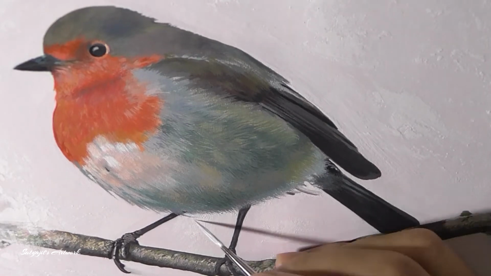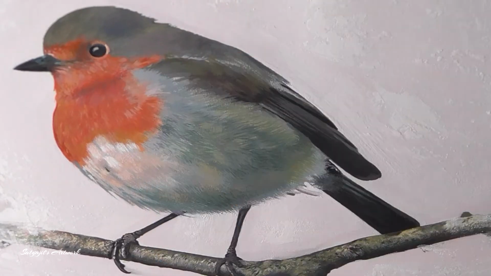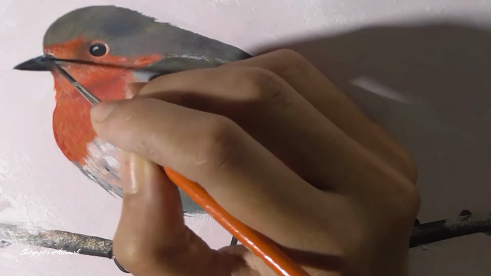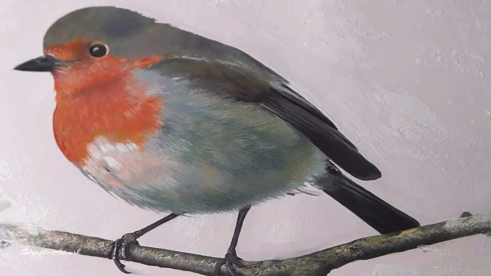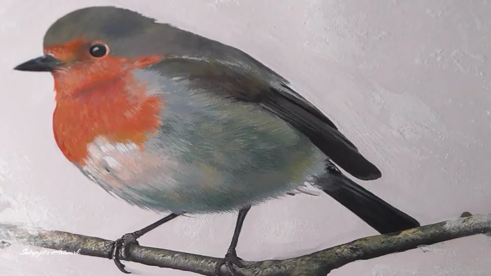This is the second part of the bird painting video series where I am painting a robin bird using gouache paint. In the first part of this painting video, I explained the process of laying the base drawing for the painting along with putting the initial layers of paint and to develop the effect of fur in the body of the bird.